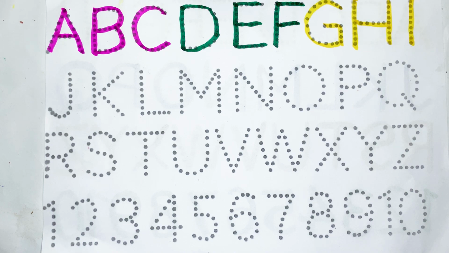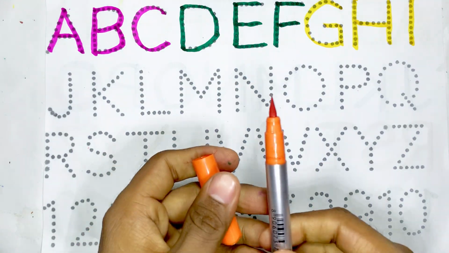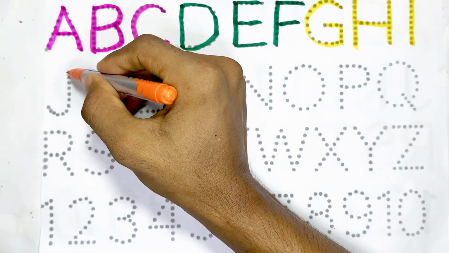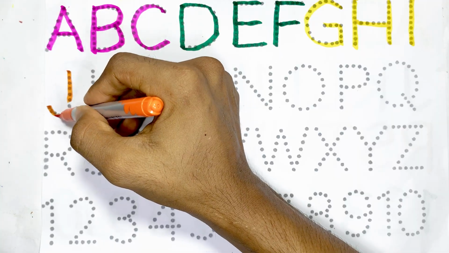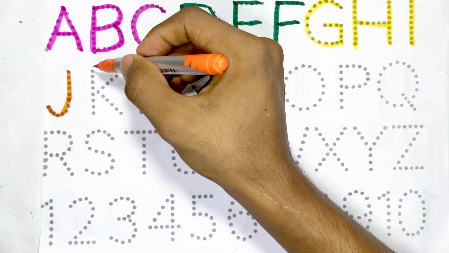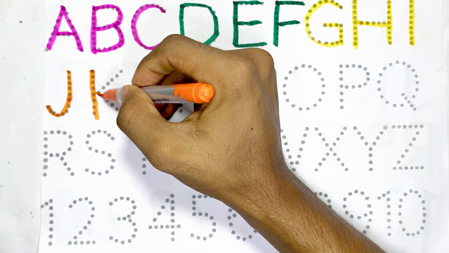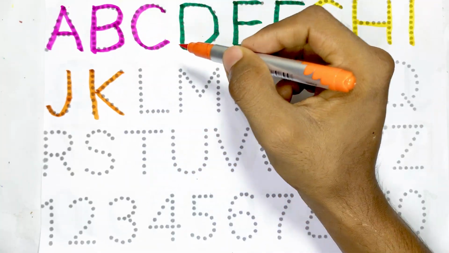Kids, now you draw J and use orange color. J for joker. K for king.